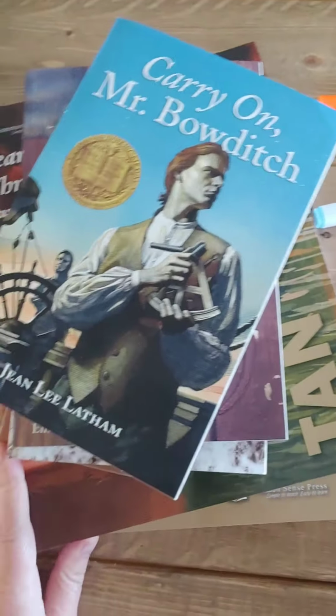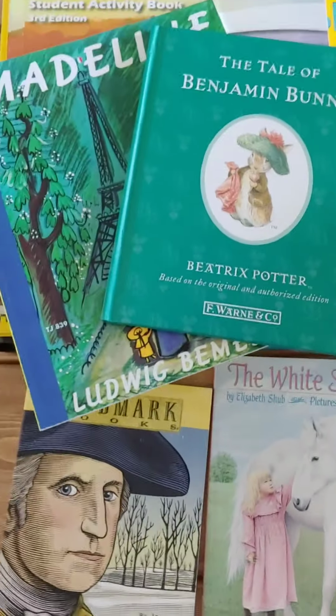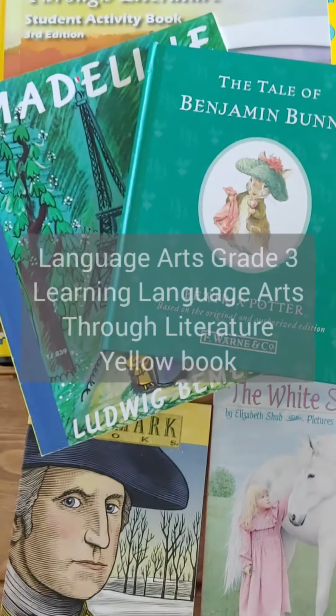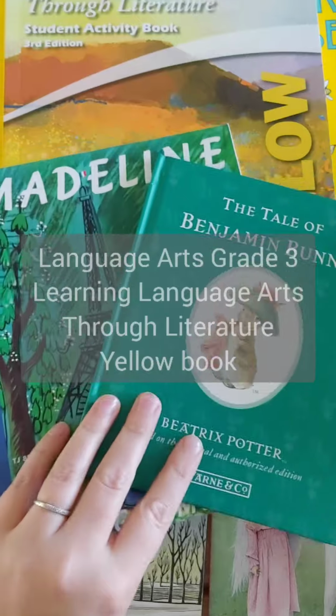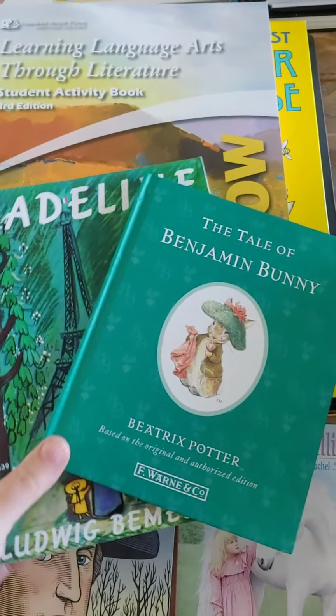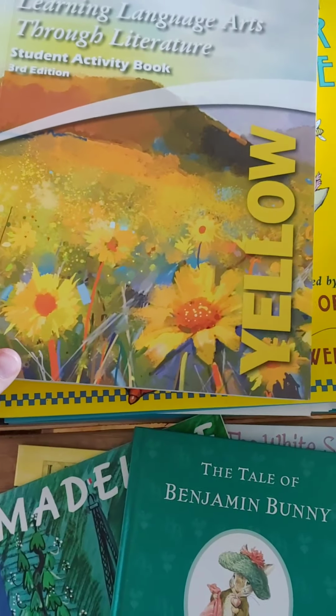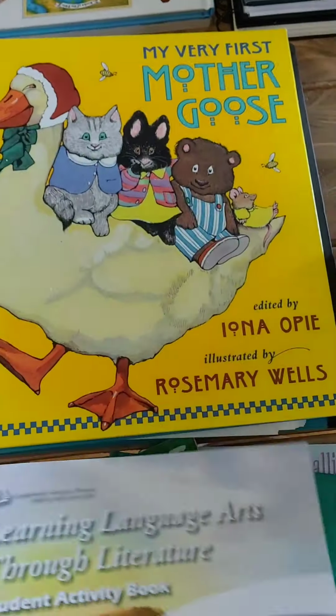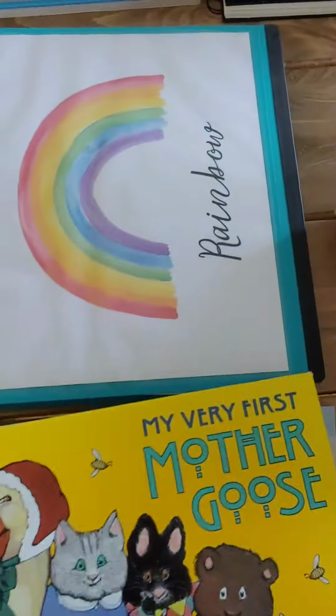There's a lot of other stories in there, like The Jungle Book, Anne of Green Gables, that I will probably get her to read as well. We are also going with the yellow book from Learning Language Arts Through Literature for my grade 3 son. So this is what his looks like.